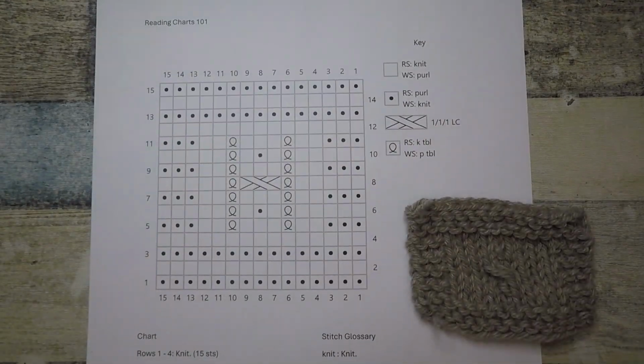Today we are going to just have a crash course in chart reading. So, chart reading 101. Here I have a chart and I have a swatch that I knit from this chart. I want you to notice a couple of things. For one thing, my chart looks square, but my swatch is definitely not. That is because stitches tend to be wider than they are tall. I kind of have that problem sometimes too. But just keep that in mind. Your piece may not have the same proportions as your chart. It depends on how the chart was made.